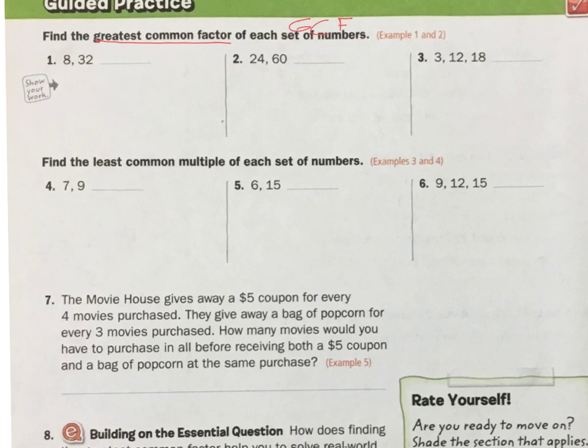Now, because it saves me a step, I always pick the smaller one, and I do the factor tree for the smaller one. So I know 8 is going to be 8 and 1, 2 and 4. Now, 3? Nope. So all I have to do is see if any of these, starting with the biggest one, go into this 32. The first one that goes into 32 is my greatest common factor. So does 8 go into 32? Yes, it does. 8 times 4. So right away I know that 8 is my greatest common factor of 8 and 32.